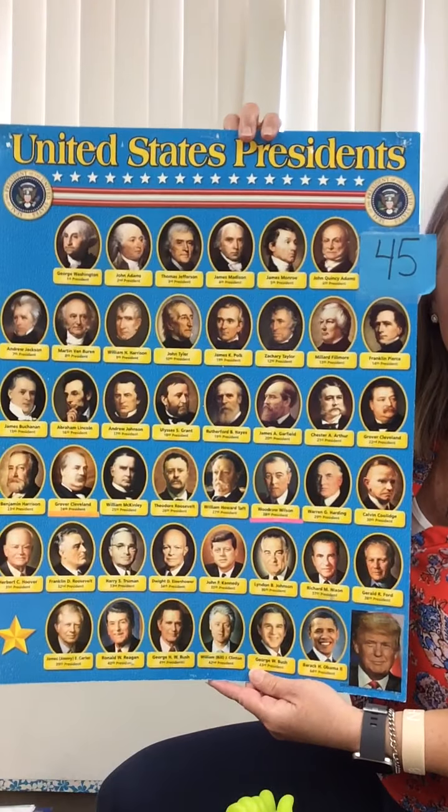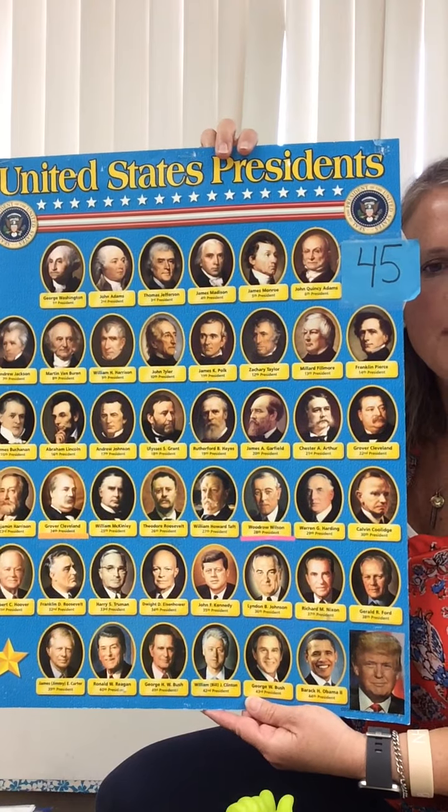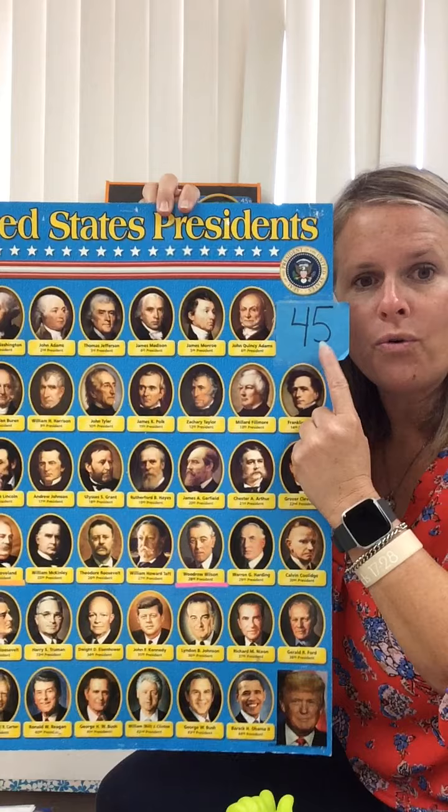So this is the chart that you normally would see. Here it is, the handy dandy chart that used to be on our wall. So this is the one we've done. Again, we've had 45 presidents so far. So we're not going to use this one. We're going to use it here.